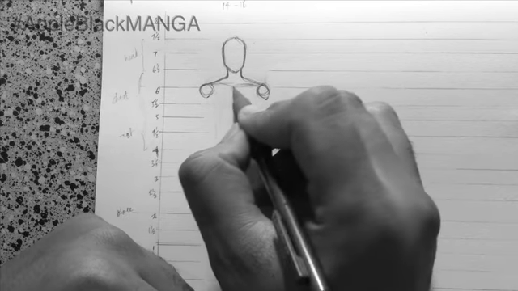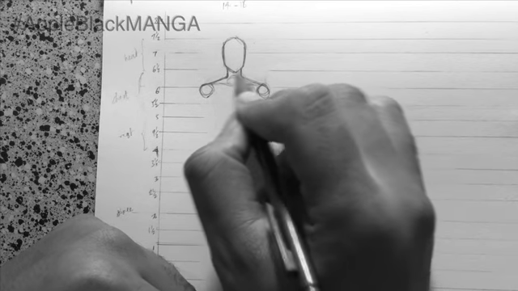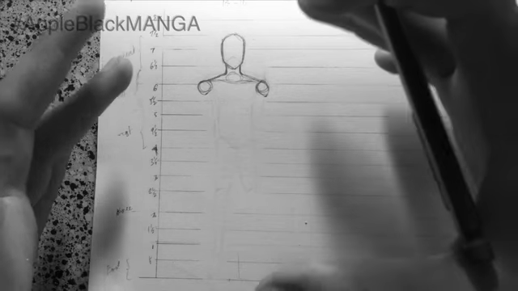So we have that, and I like to put joints where things bend, where the joints are, because once you understand this, you can use it in practice.